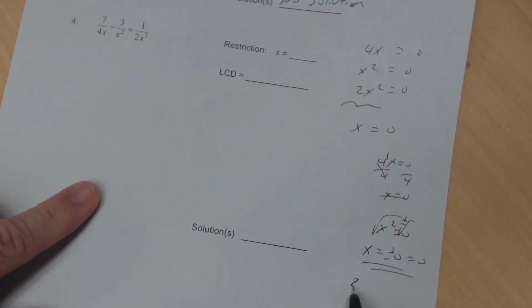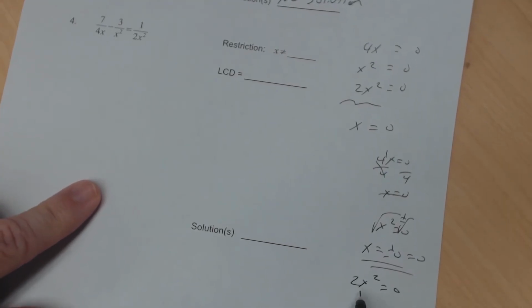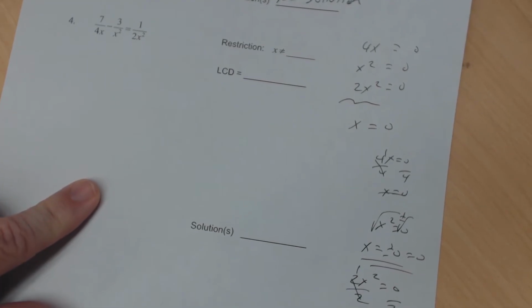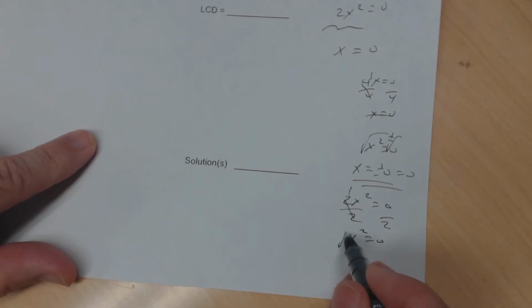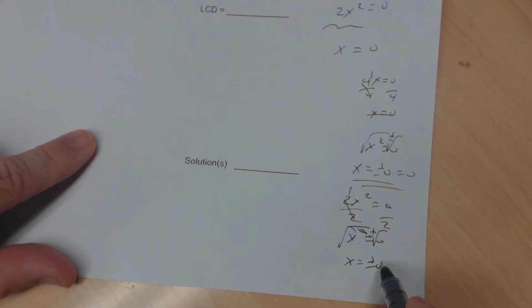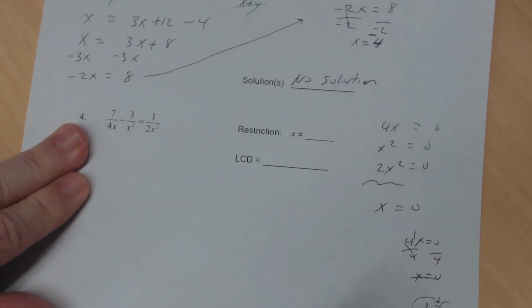Here, again, 2x squared equals 0. And you could have looked at this and asked yourself, 2 times what number is 0? Well, that had to be 0. But anyway, divide both sides by 2. I get x squared to be 0, which brings us back to this one. So take the square root of both sides, plus or minus. We get x equals plus or minus 0, which is 0. So your restriction in all these cases is 0.